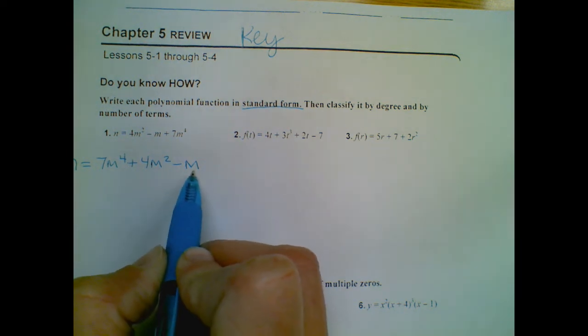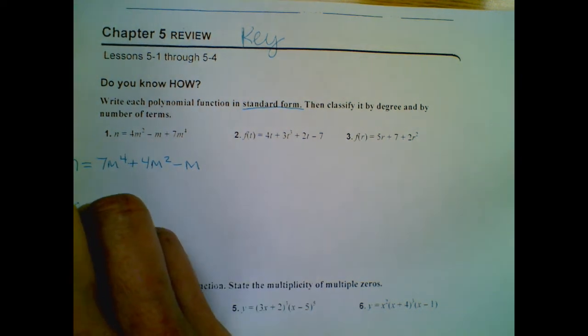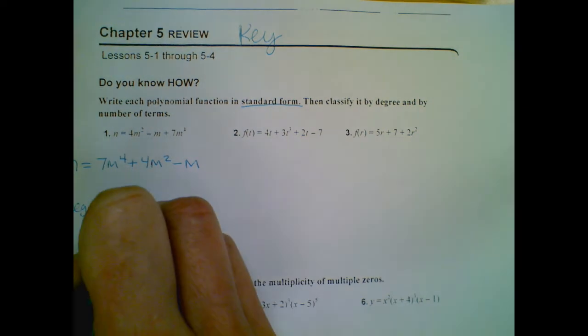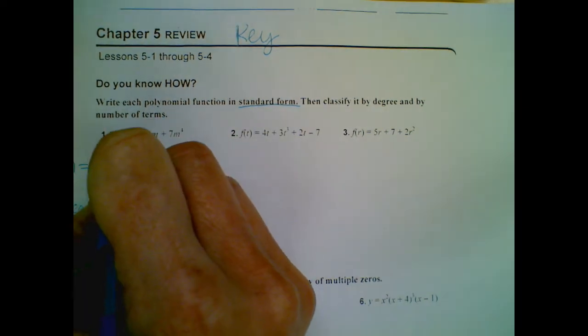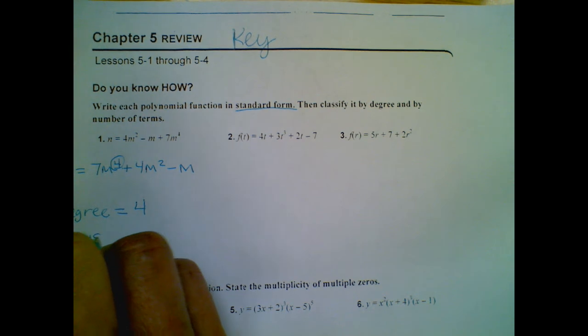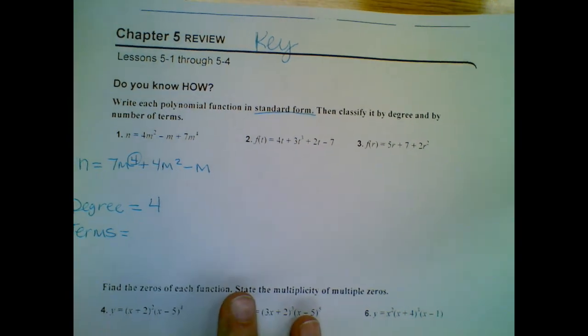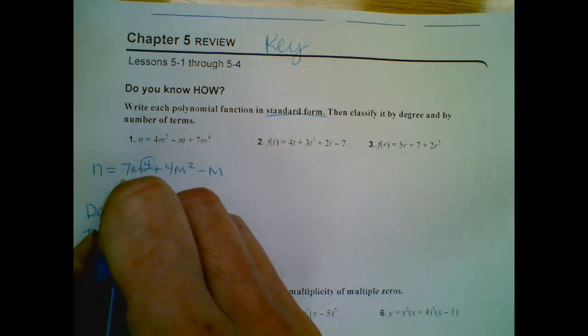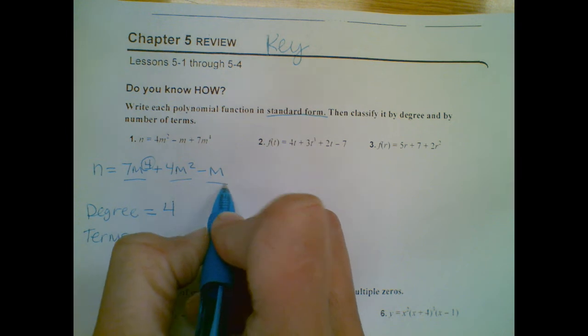And then once we have it in standard form, they want us to tell what the degree is. So our degree is our largest exponent, so it's just 4. And then how many terms are there? Our terms are how many groupings are separated by a plus or a minus sign. So this is 1 term, 2 terms, 3 terms.